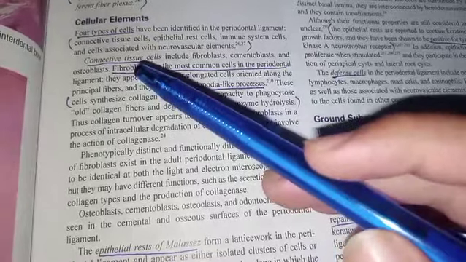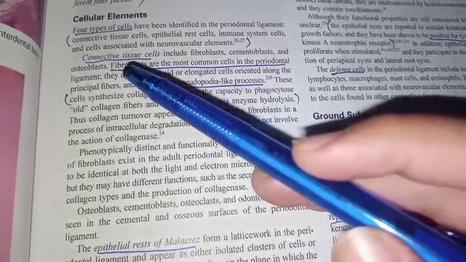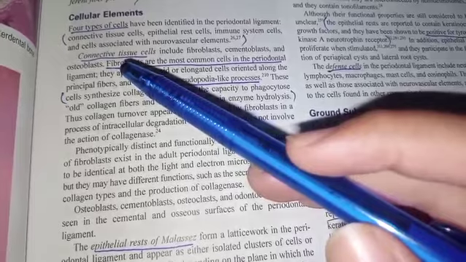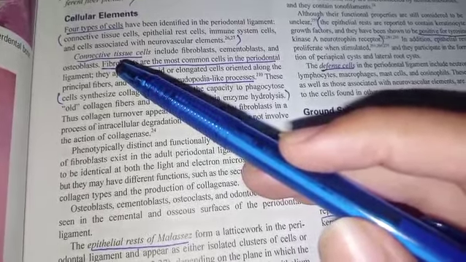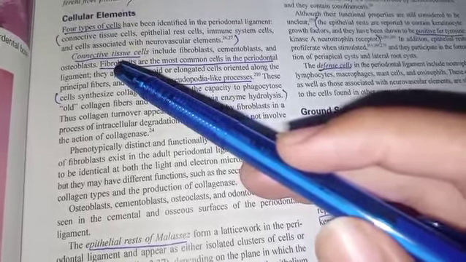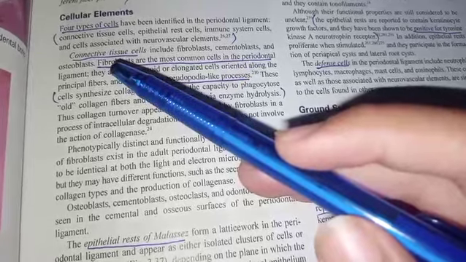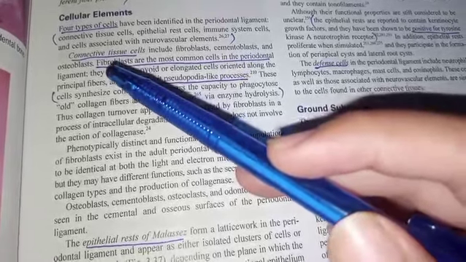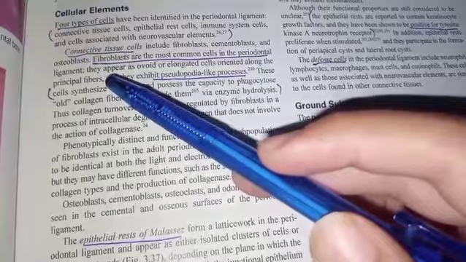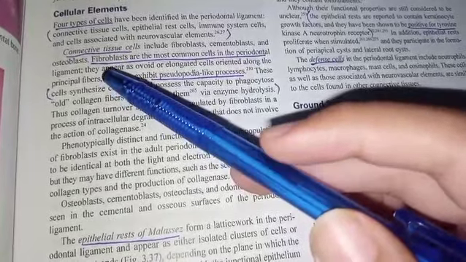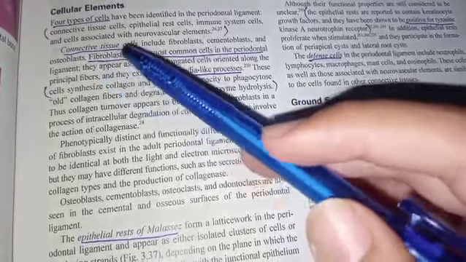Now moving to another important component of the periodontal ligament. Before this we have studied the periodontal fibers and which type of collagen is present in those fibers. Now moving towards the cellular elements of the periodontal ligament. So let's start. Bismillahirrahmanirrahim.